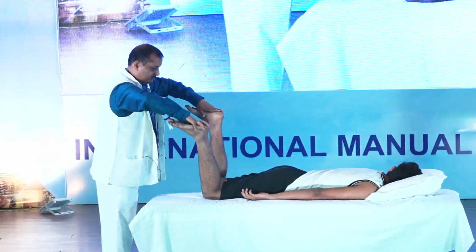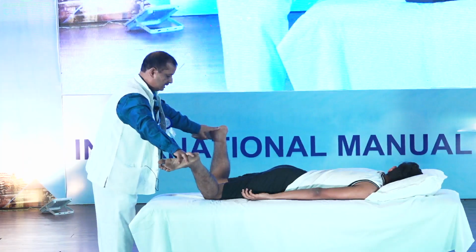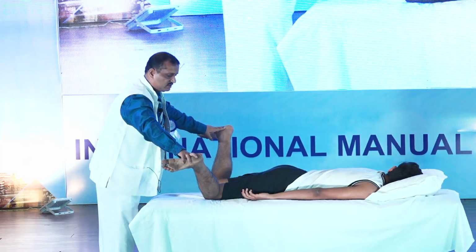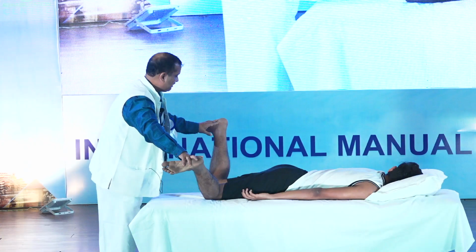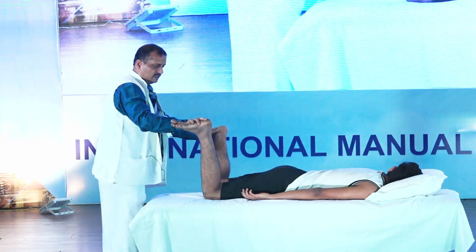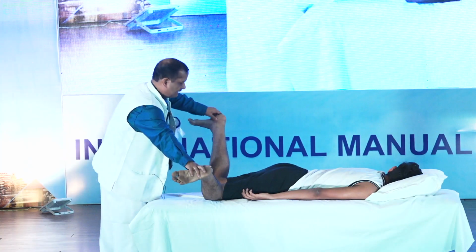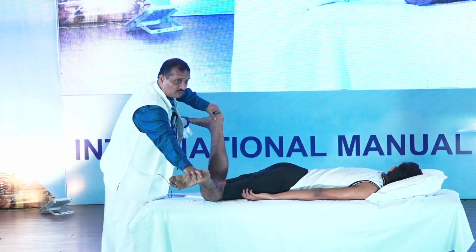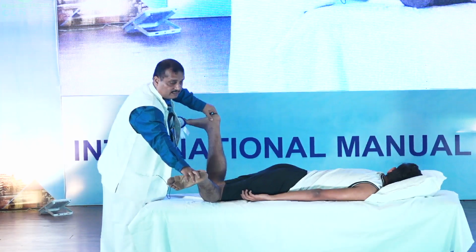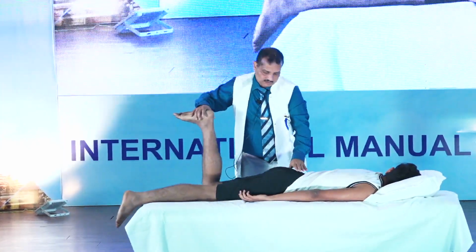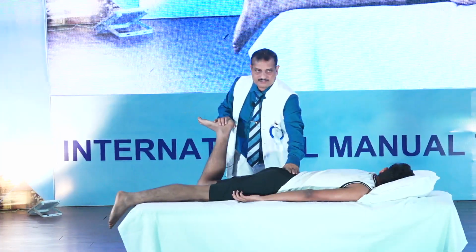Go there and take both the hips into internal rotation. Now, compare both sides. Suppose compared to the right side, there is restriction of internal rotation on the left side. That gives a confirmation that the piriformis on the left side is tight.